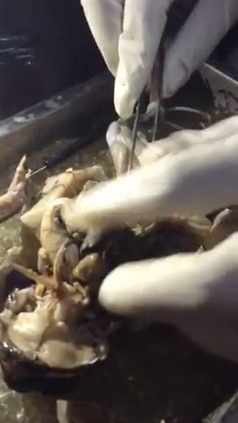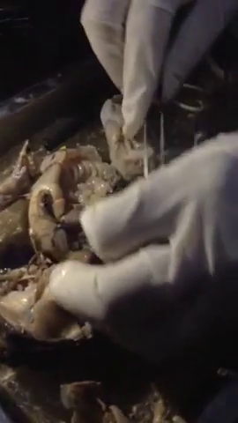Now, the ovary, if it's empty, then it will just lie on the ventral surface of the kidney. But if it's filled with unfertilized eggs, then it is extended that it covers almost the entire abdomen.